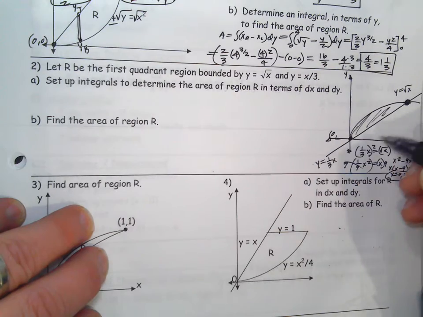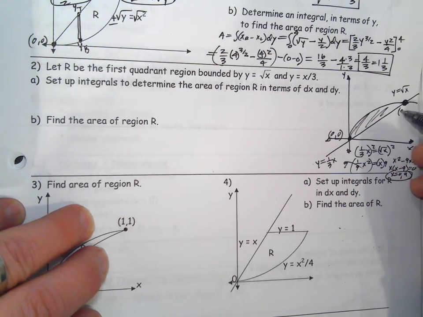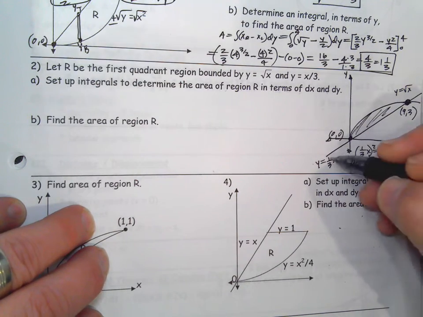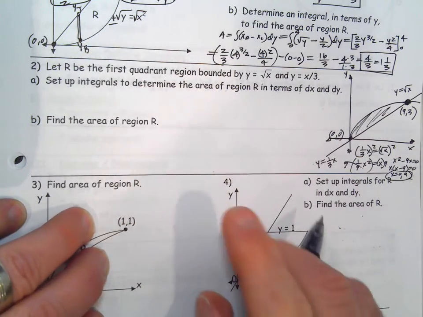To get the y coordinate, you plug that into either equation and you get the y. This one is 9, 3. Square root of 9 is 3. 1/3 times 9 is 3. It should give you the same thing for both equations. So we've got our intersections.